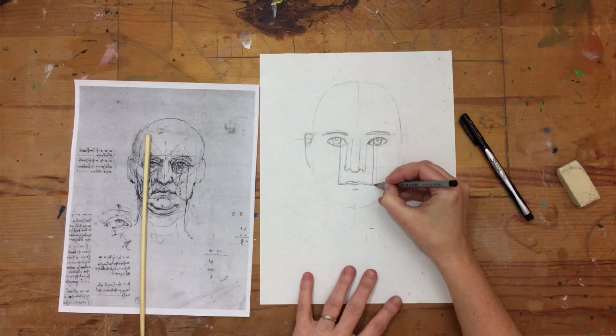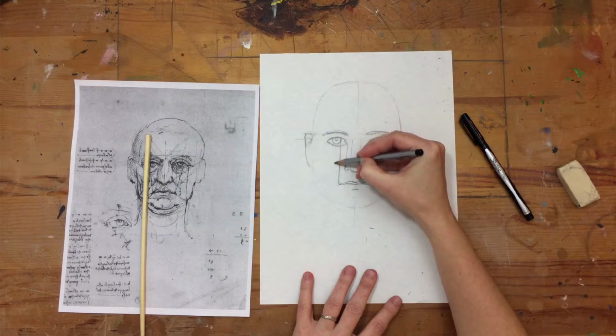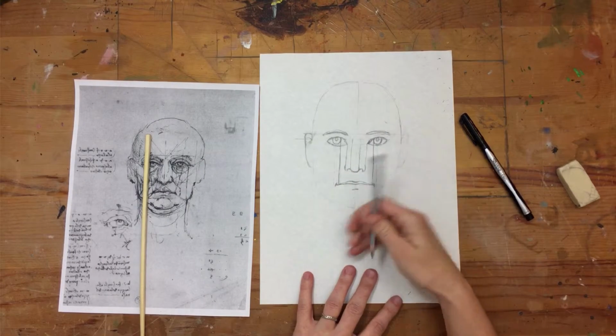If they have a longer mouth, or sometimes their smile. Okay, this guy's not going to smile too much.